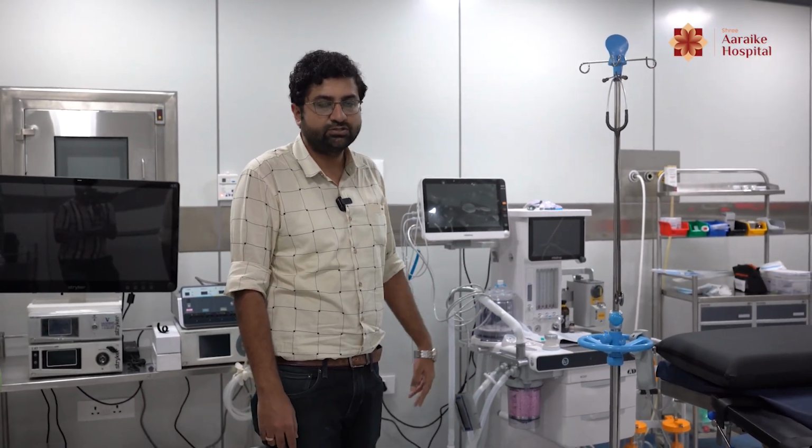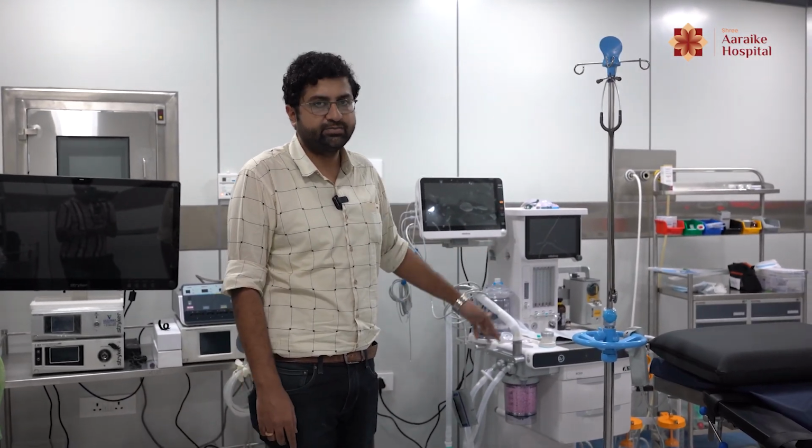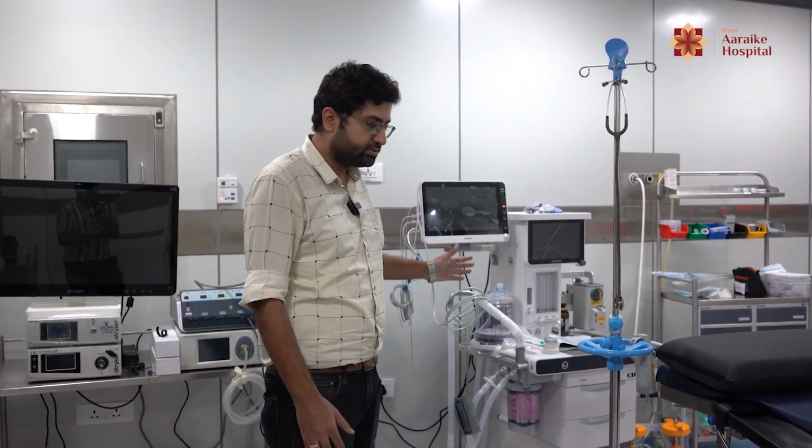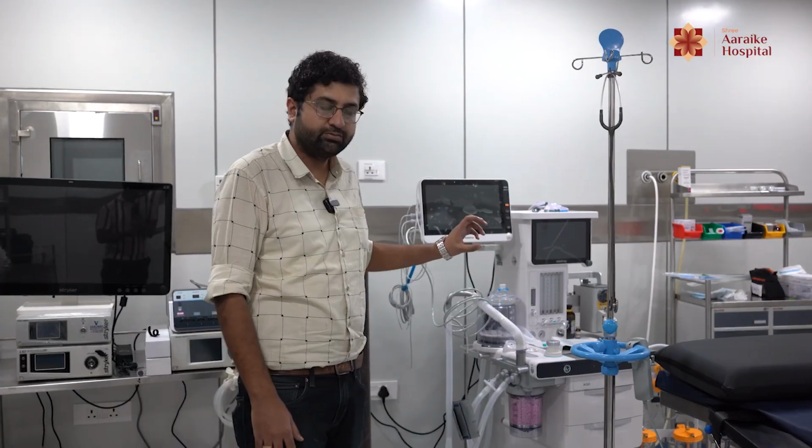So then coming to our workstation, this is the Mindray A1, and this is I think the first machine in Gulbarga, because this is the first A1 installation in Gulbarga, and even the Mindray people have told that. So this is a very advanced machine. You can look, the machine is very compact, and it is also multifunctional.